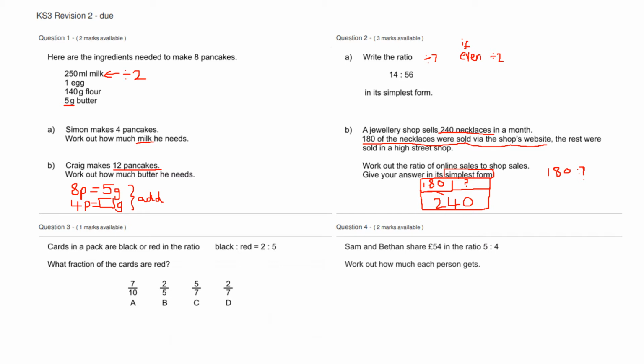Question 3, well, if the cards in the pack are in a ratio of 2 black and 5 red at a time, think about how many cards that is in total each time and how many of them are red. So it's going to be how many are red out of your total, so over your total here.